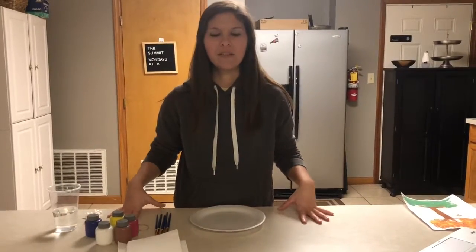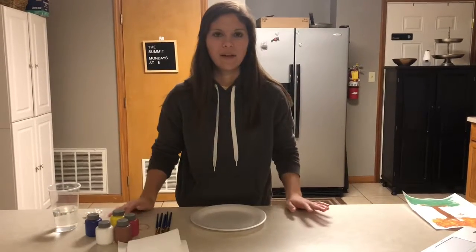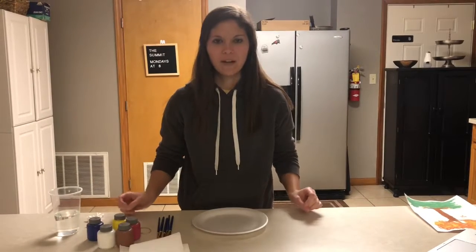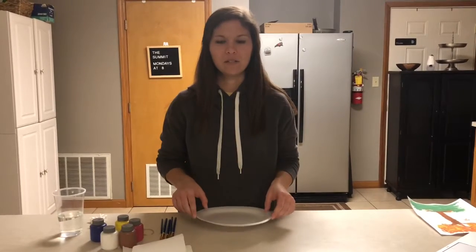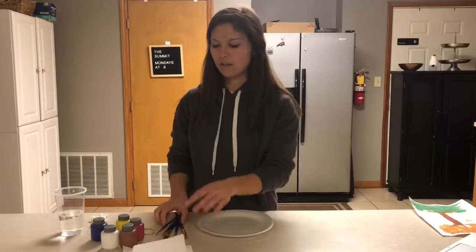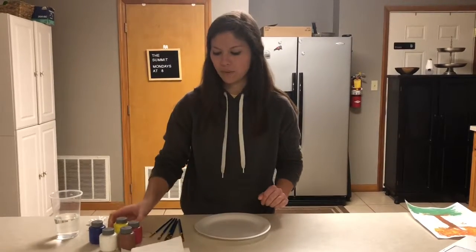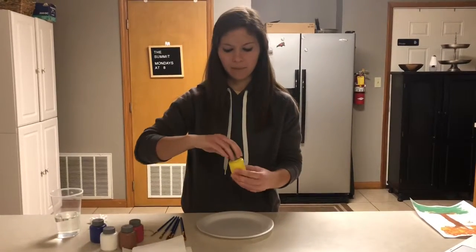After the book is read, the students will then discuss the book and what they learned in the book, and then they will go back to their seats and we will begin the painting lesson. So the first thing that we're going to do is I'm going to pass out paper plates to the students, and then I'm also going to pass out the paintbrushes, paper towel, cups of water, and then the paint. And then we're going to work on primary colors first. So we're going to put the 3 primary colors onto the paper plate.